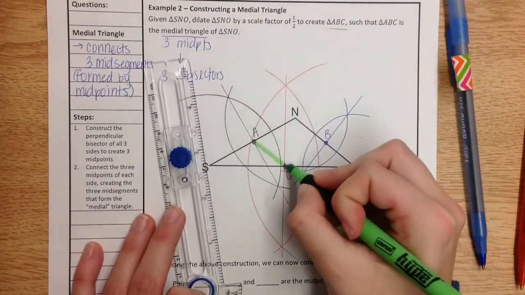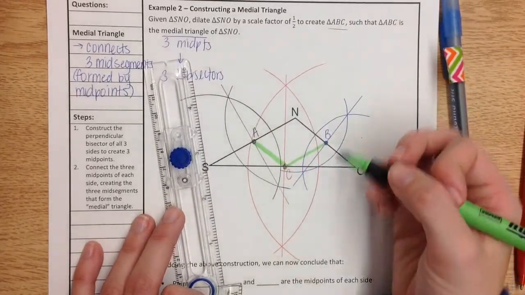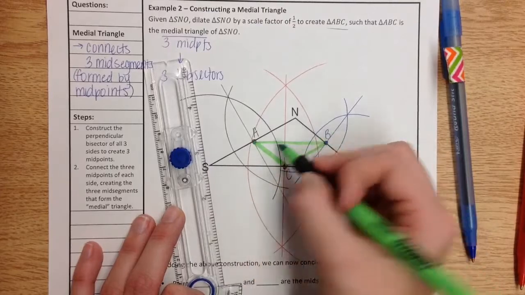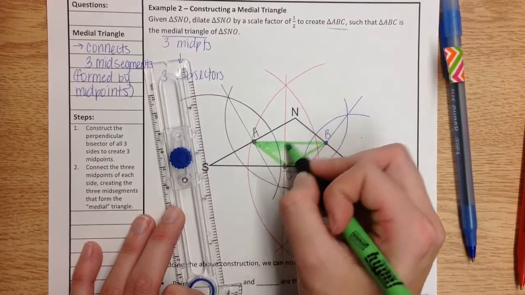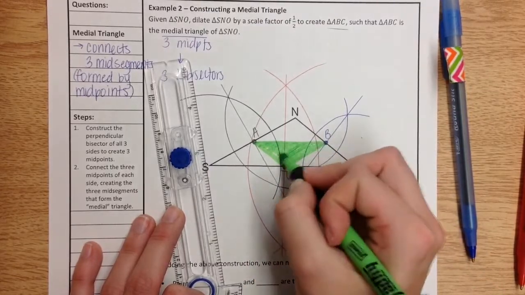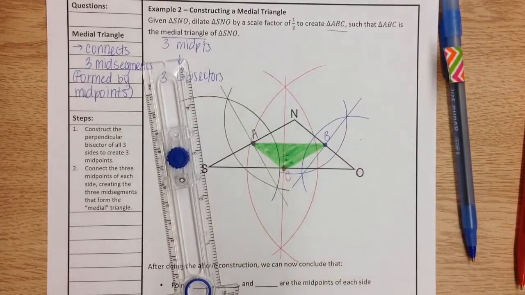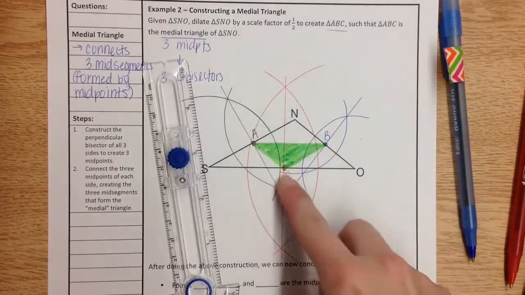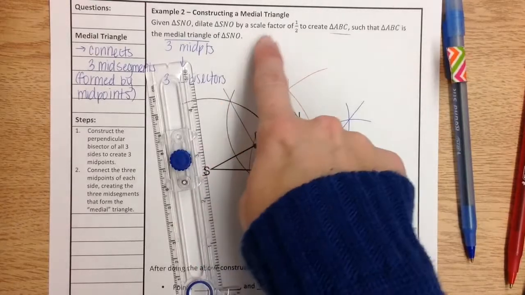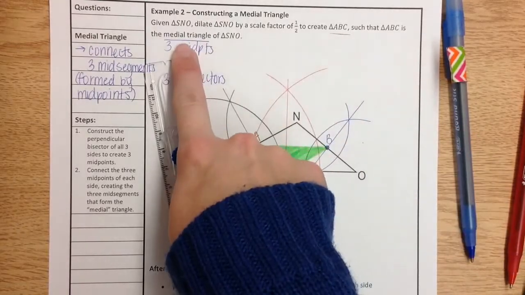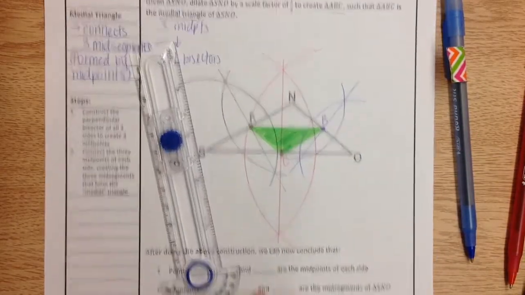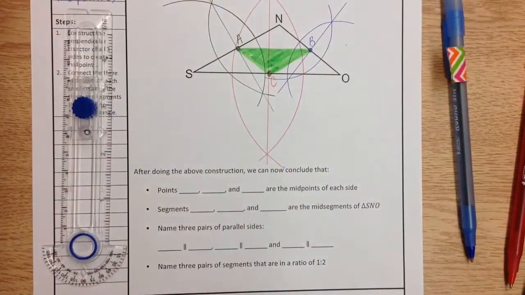There's one midsegment, there's a second midsegment, and here's the third. And I'm going to choose to shade this in again just so I can definitely see it on my paper. So that triangle that we just formed here in the middle is called the medial triangle. There it is.